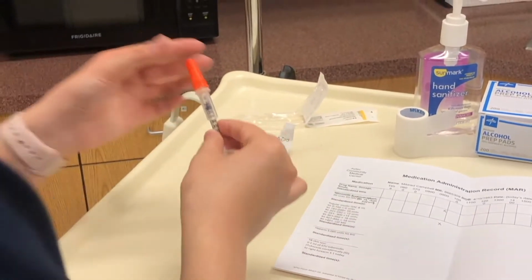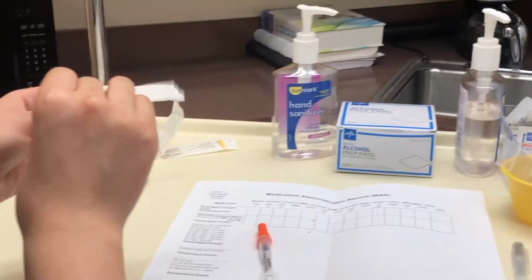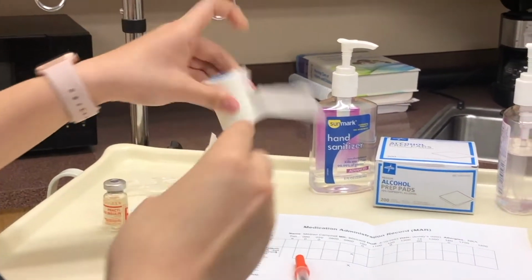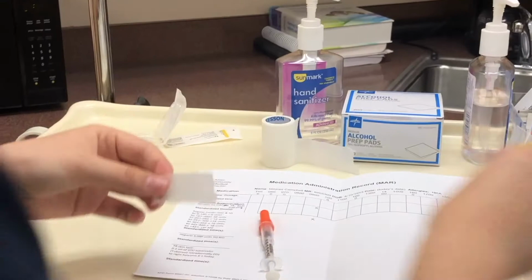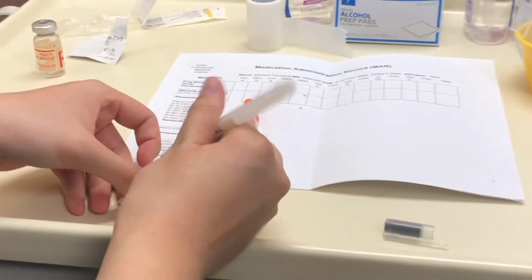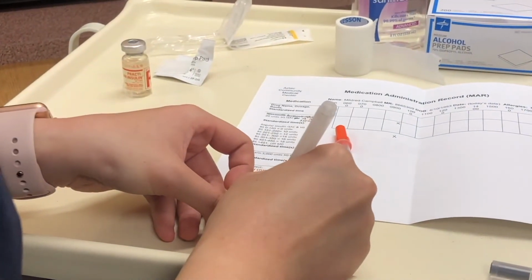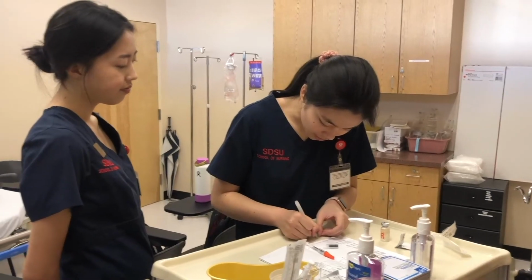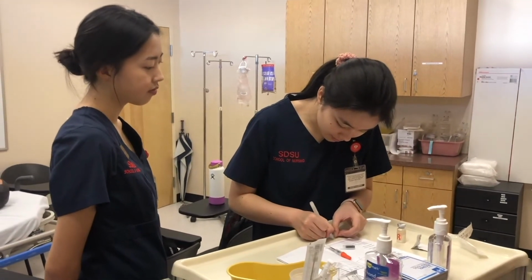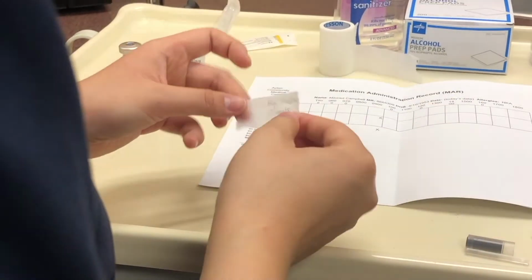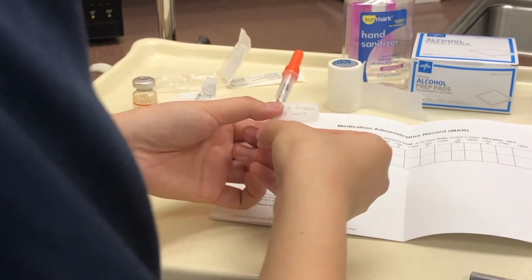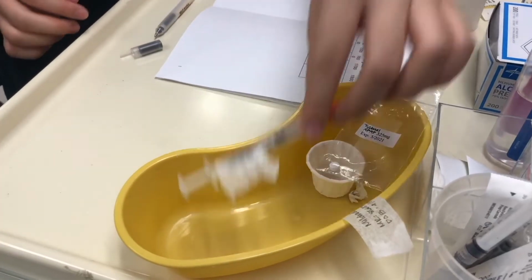Okay. So now that we have this, I can take a piece of tape. And I'm just going to put regular insulin on here. It's going to be 10 units, like so. I can make a little flag for this. And I can put it in the basin now.